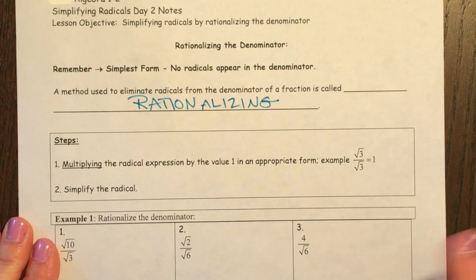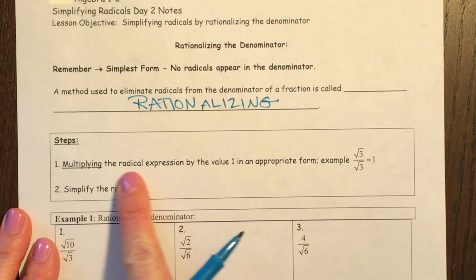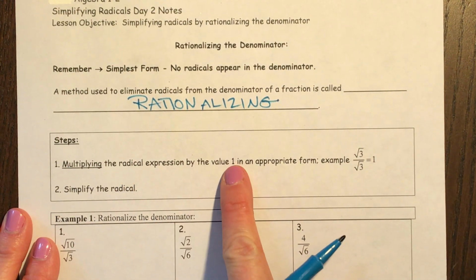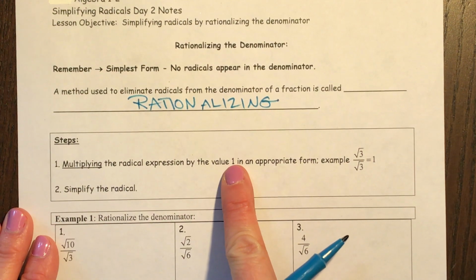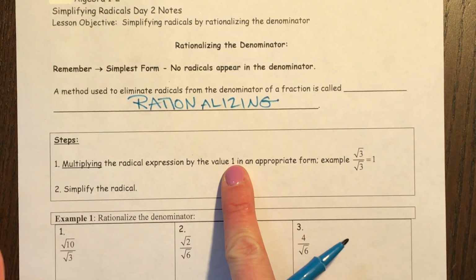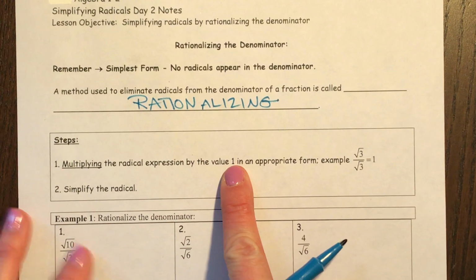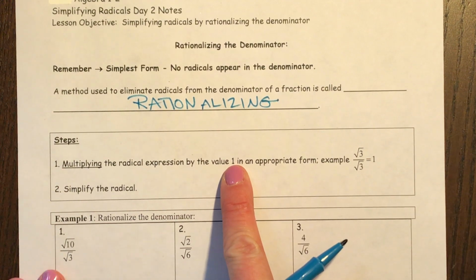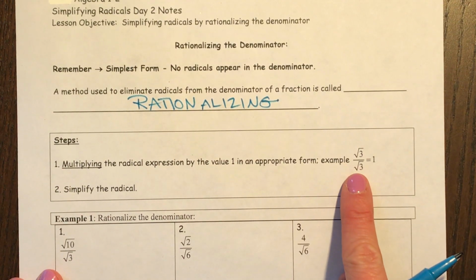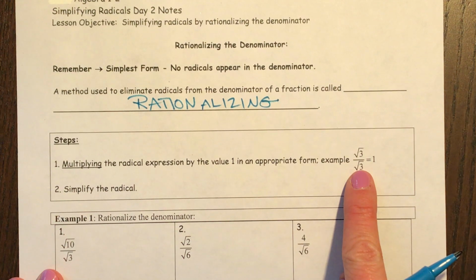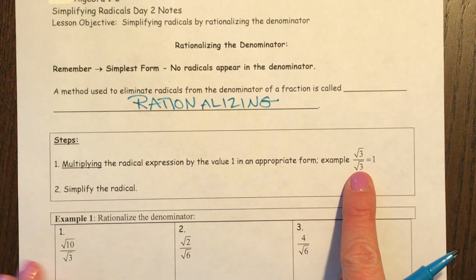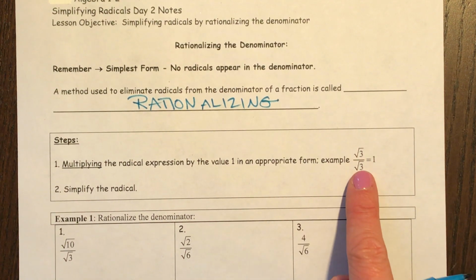Step number 1: we're going to multiply the radical expression by the value of 1. It's not going to technically look like the number 1, but it is the number 1, because we multiply our fraction by a radical over a radical of whatever the number is in our denominator.